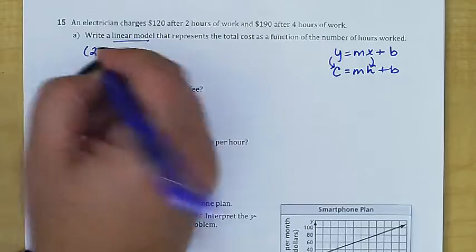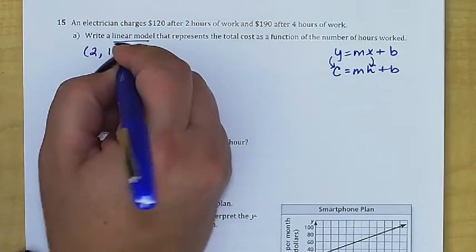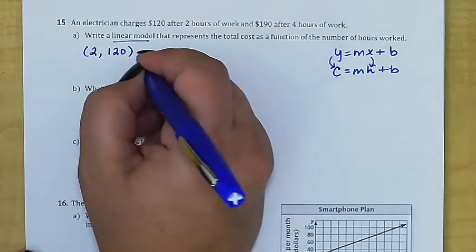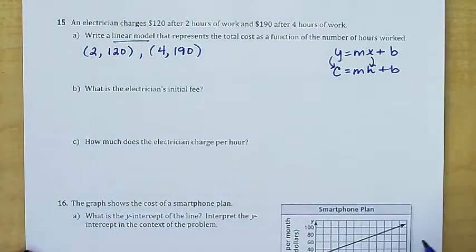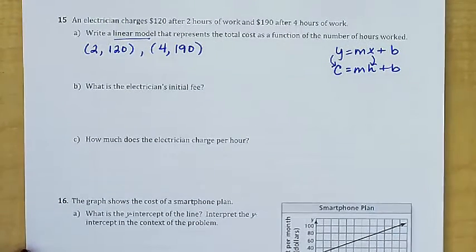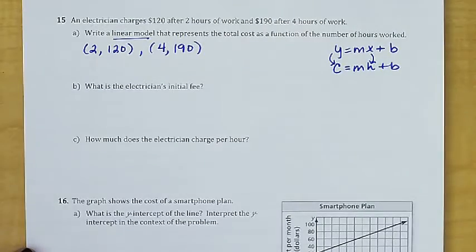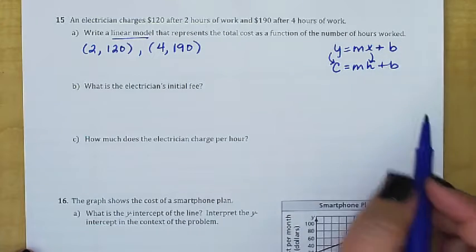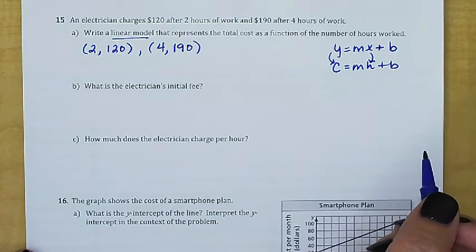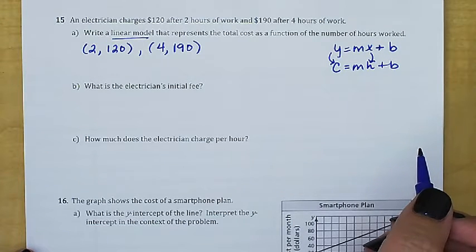They said that for 2 hours of work, the cost is $120. And they told us that for 4 hours of work, the cost is $190. So that's like giving us 2 ordered pairs. Starting to look familiar? I hope so, right? It's exactly what we just did. It's just in the context of a real life situation. But you can start to see how this is just like the work that we just did. If I have 2 points, I can completely unravel the rest of this mystery and find everything I need. Okay. So let's go ahead and find this model.